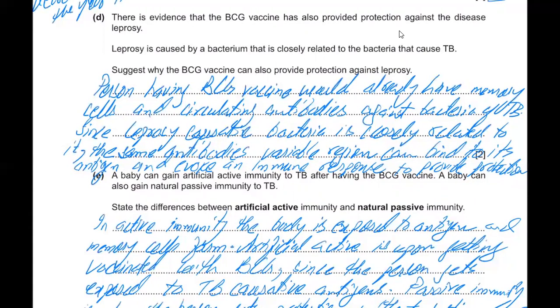So the person having the BCG vaccine would already have memory cells. The circulating antibodies are already there against the antigen. Since the leprosy causative bacterium is closely related to it, the same antibodies' variable region can still bind to its antigen and evoke an immune response to provide protection.